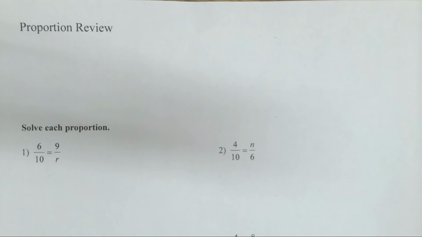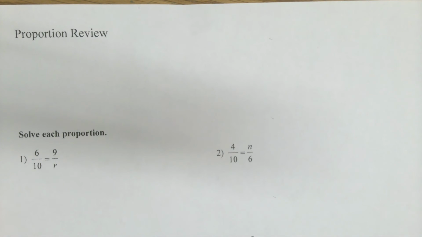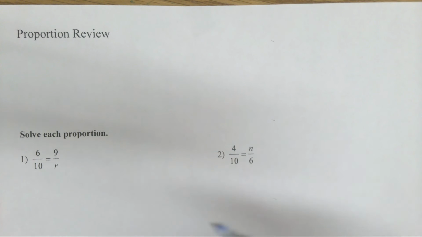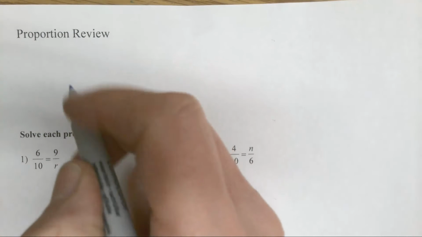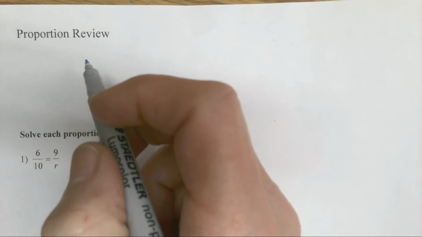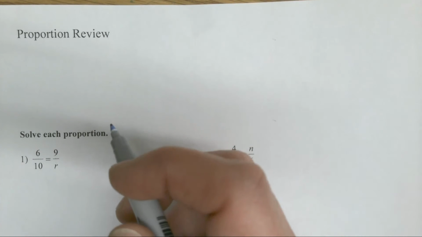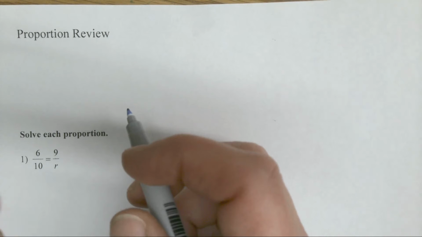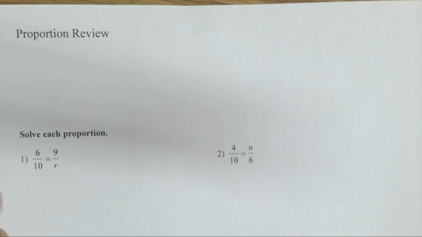Today we're going to do a proportion review. This should go back to probably your middle school-ish level, but we're going to set up to review solving proportions, or using proportions to solve percent problems, is where we're headed with this. I just wanted to get a review going.